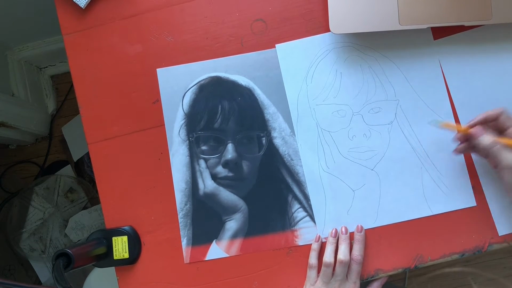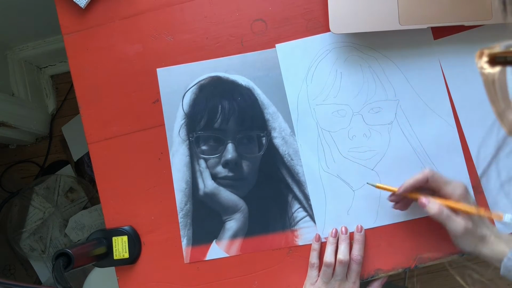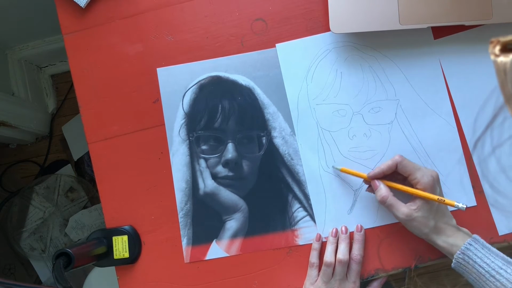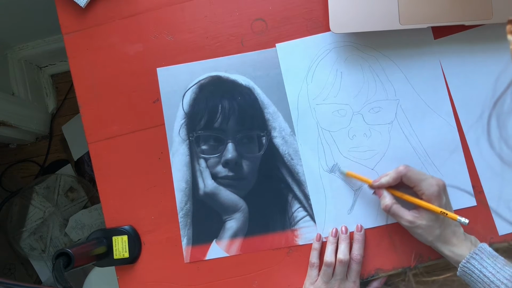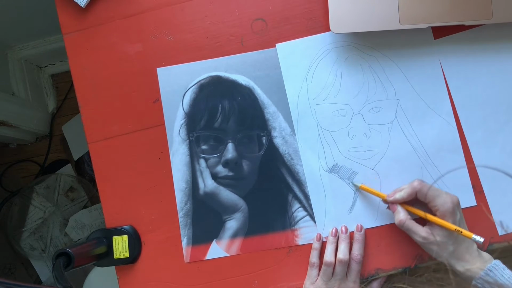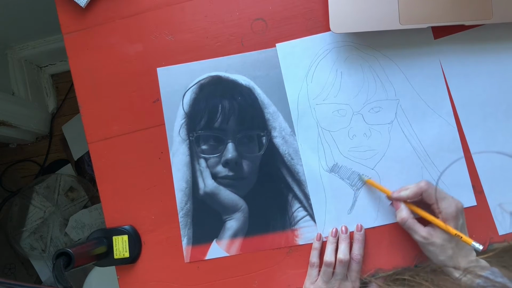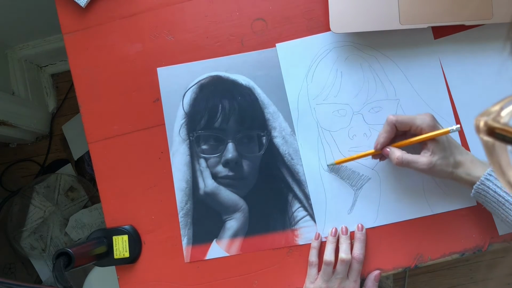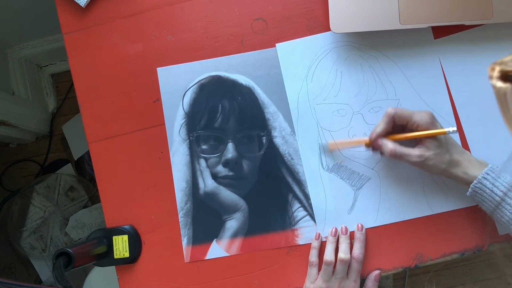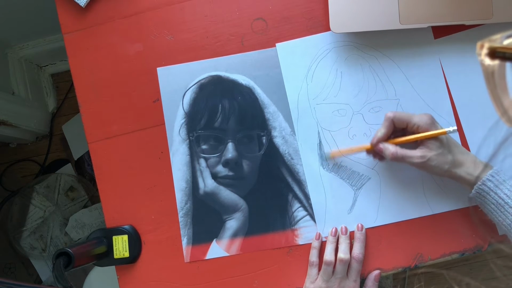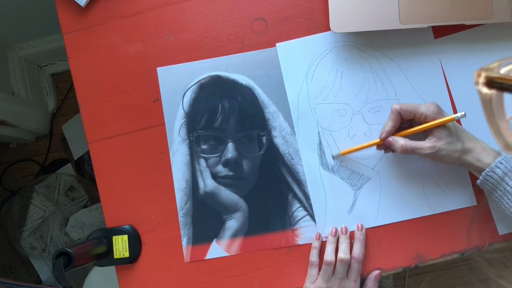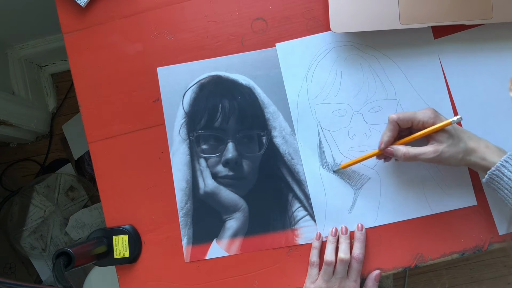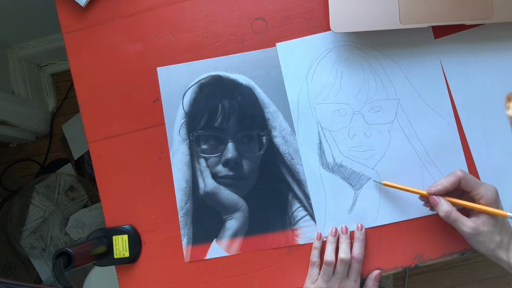So I see that I have some midtones here. Go ahead and start laying in those shadows. And when we build our shading, you want to do this by just rubbing your pencil back and forth. You can start lightly and then build up darker values.